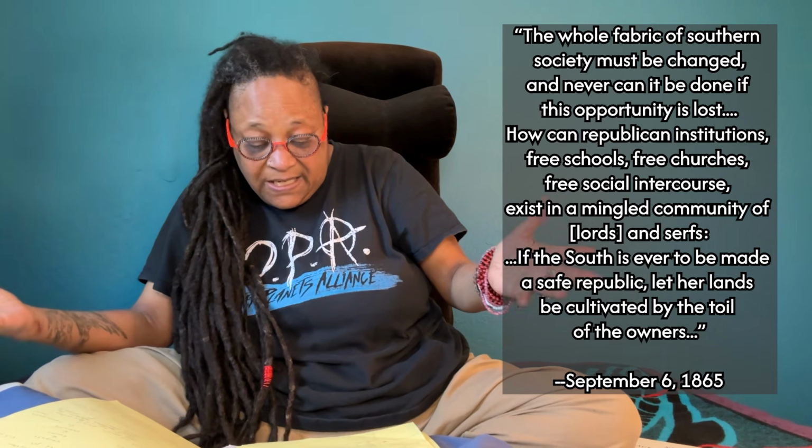So during the first stage, Johnsonian Reconstruction, there were a handful of radical Republicans, radical as in, let's give land to the freed people. Thaddeus Stevens makes a statement where he says the whole fabric of Southern society must be changed, and never can it be done if this opportunity is lost. How can Republican institutions, free schools, free churches, free social intercourse exist in a mingled community of lords and serfs? If the South is ever to be made a safe republic, let her lands be cultivated by the toil of the owners. So the tensions are rising between the legislative branch and the executive branch.